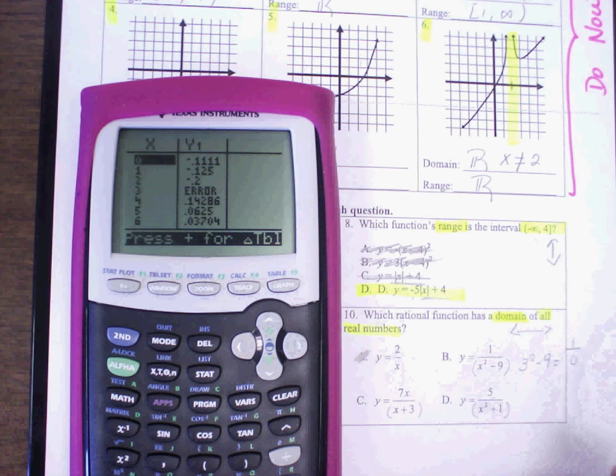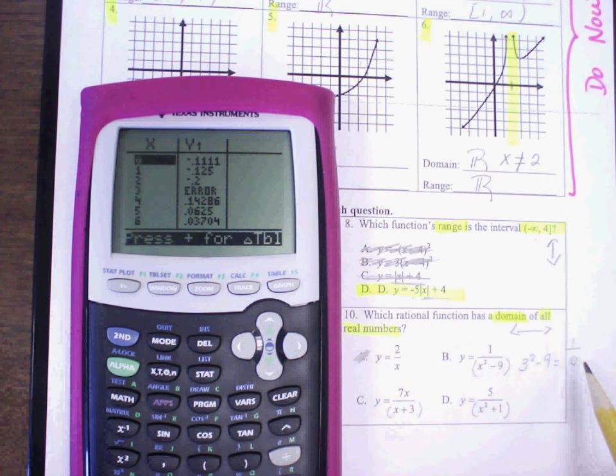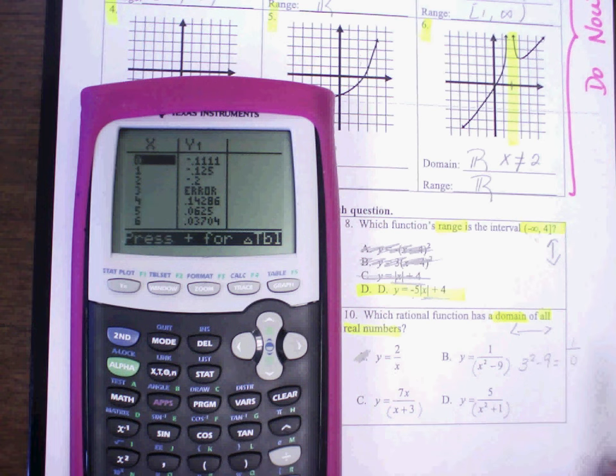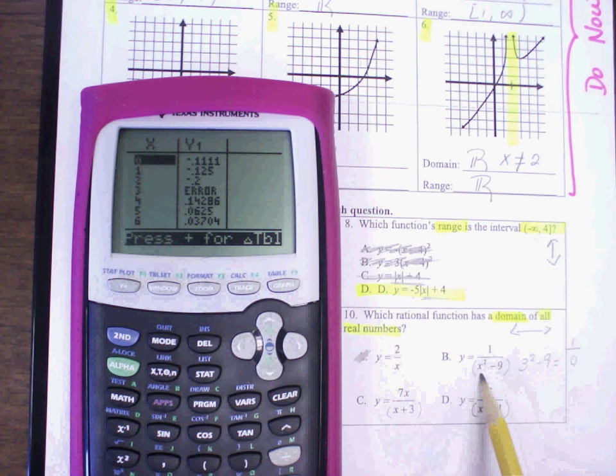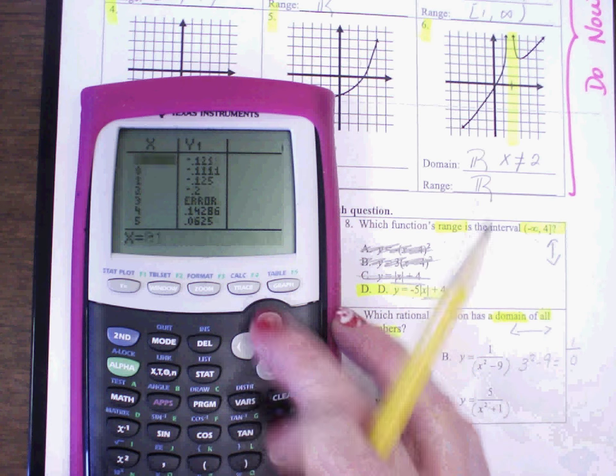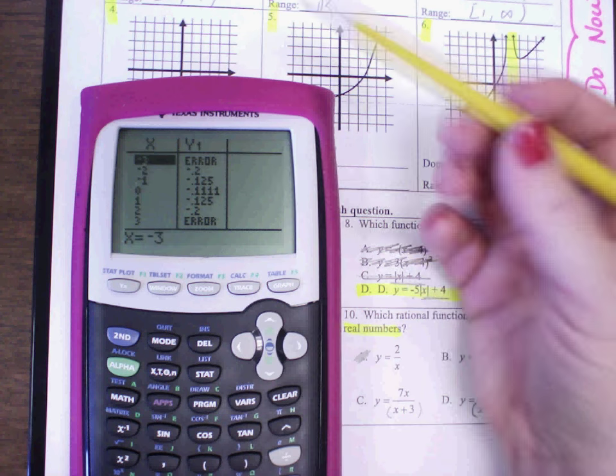It could also not be, I believe, negative 3. Look at that error on the negative 3. That means if you put in negative 3, you don't have a y. So yes, this is not all real numbers. Okay, so it's not B. Let's go back to y equal to. So 7x divided by parentheses, x plus 3, and then let's close the parentheses. And we're going to graph.